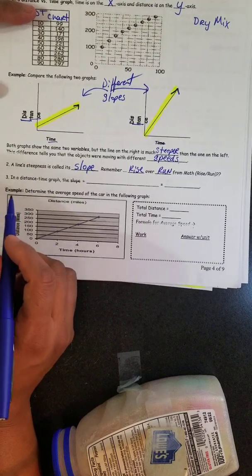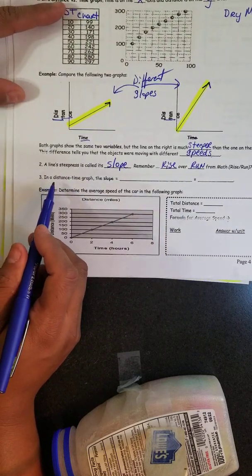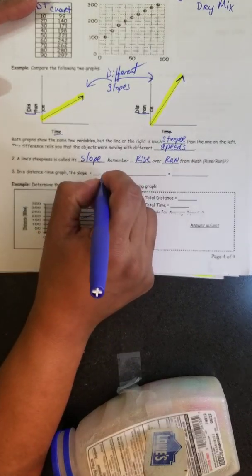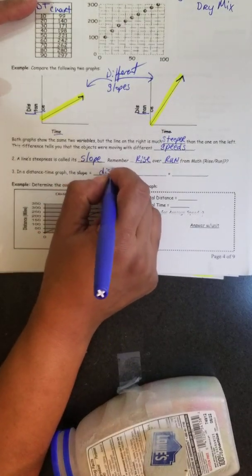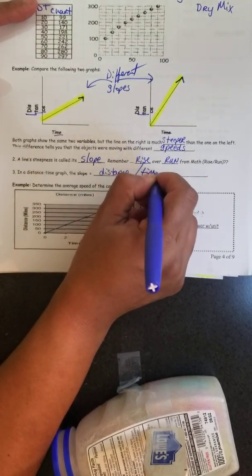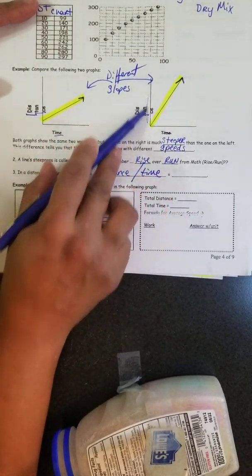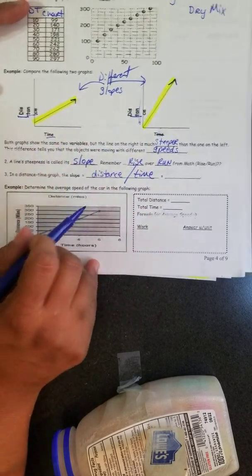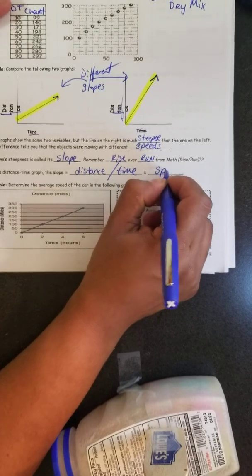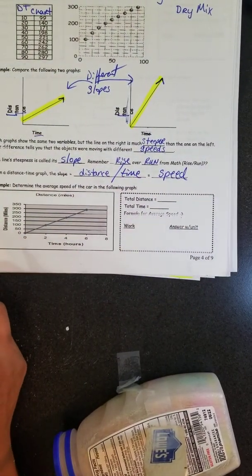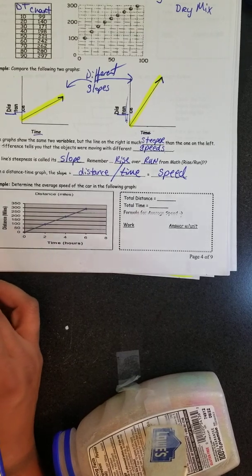In the distance or the DT graphs, that slope is going to tell you, for physics, distance over time. Rise over run. Distance over time, which is going to be equivalent to the speed. Again, one more time. A DT graph tells you the speed of that object.